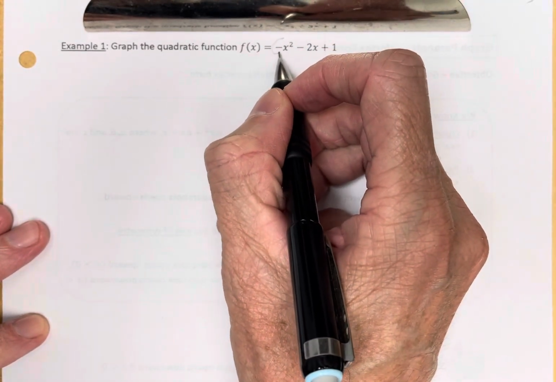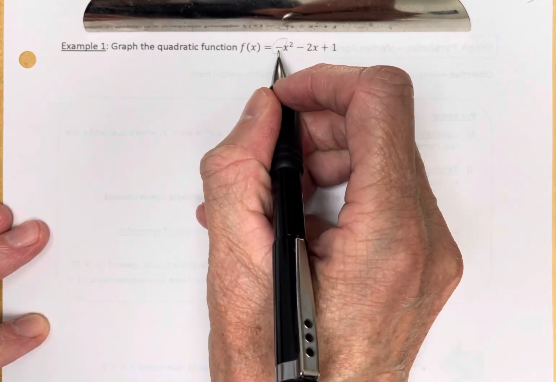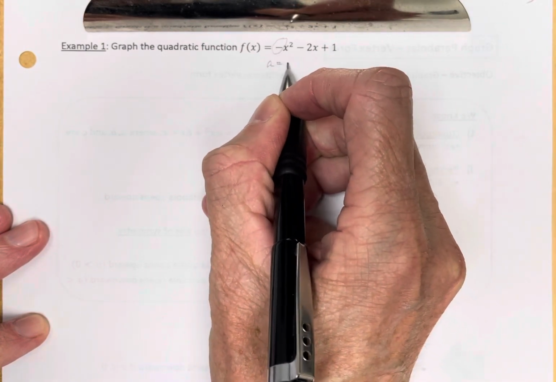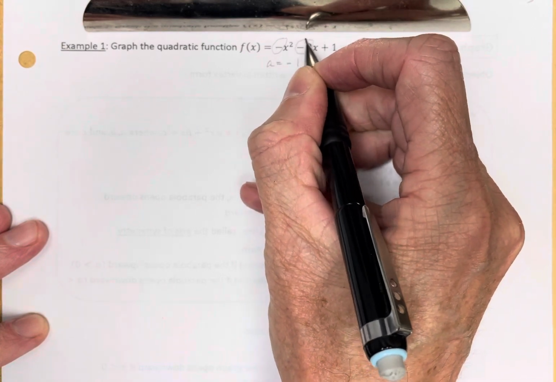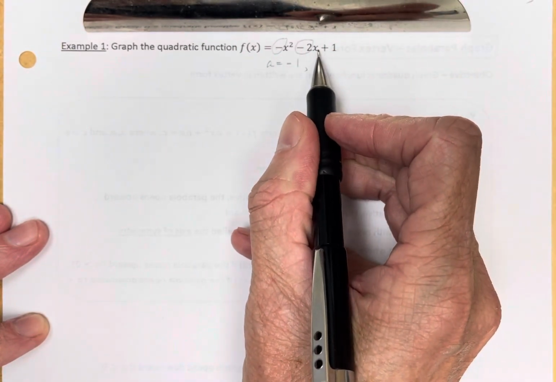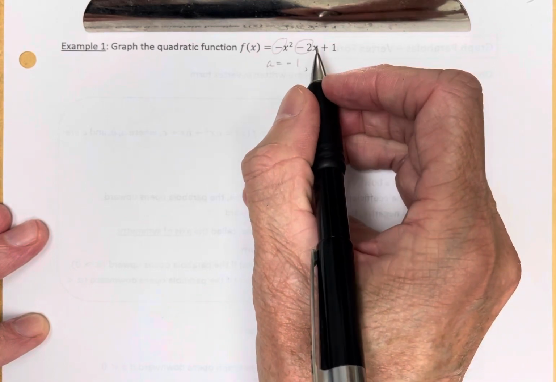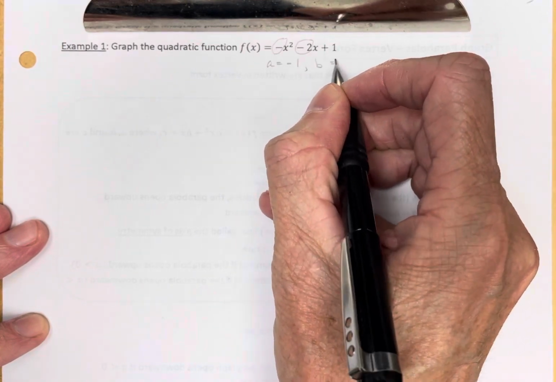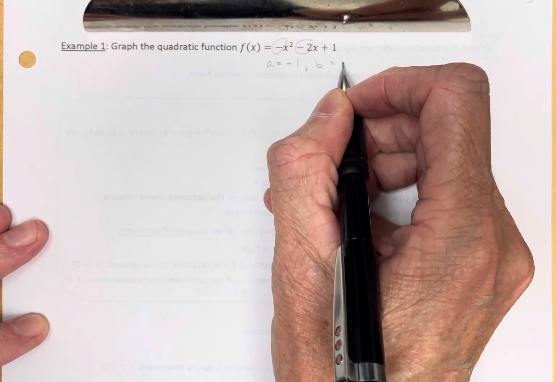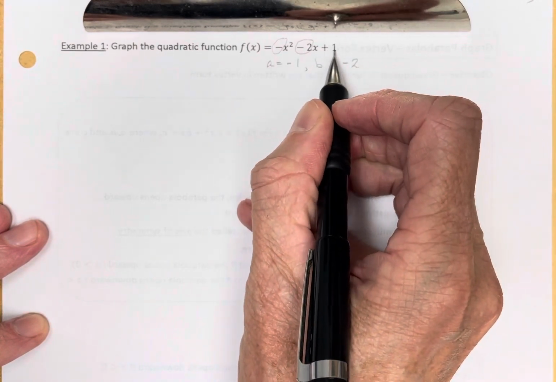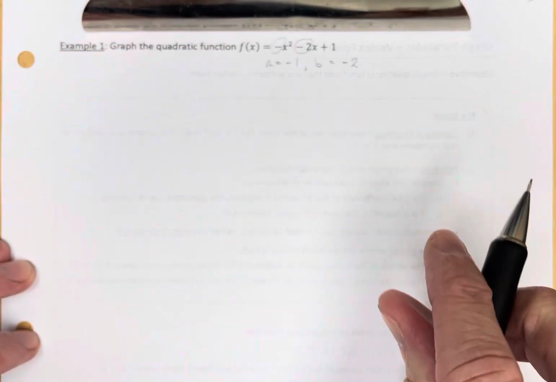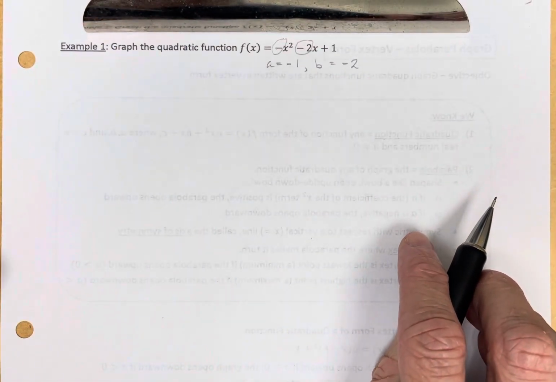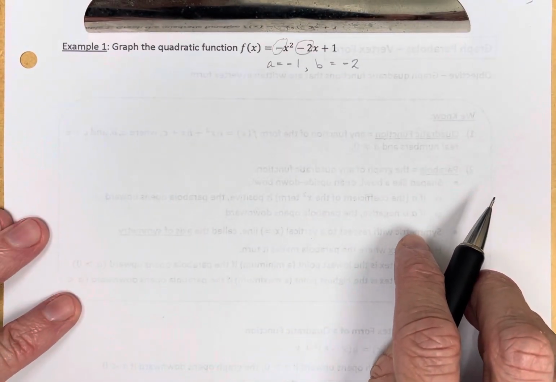Well, right here is a, the coefficient of the x squared term. A is equal to negative 1. And right here is b, the coefficient of the x term, and so b is equal to negative 2. Now, of course, we know that c is positive 1, but that doesn't come into play when it comes to graphing this using intercepts and the vertex.